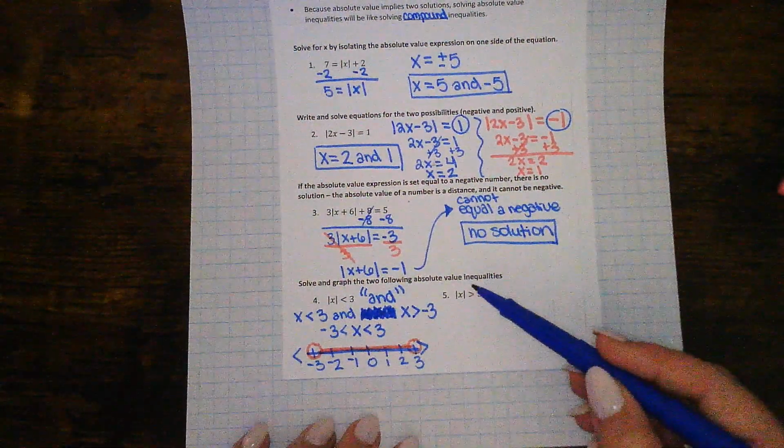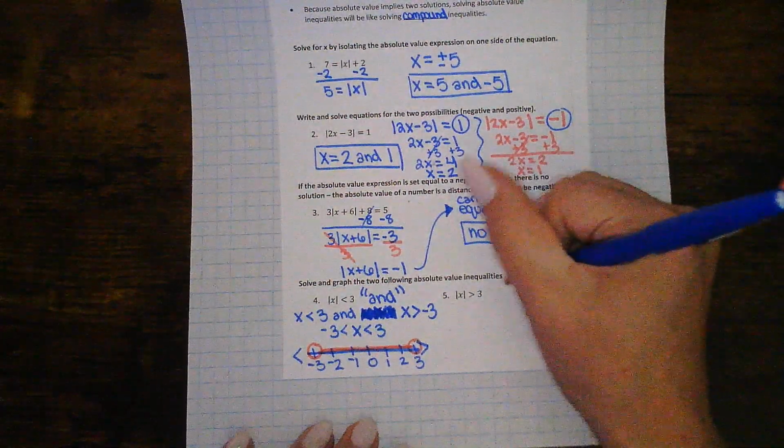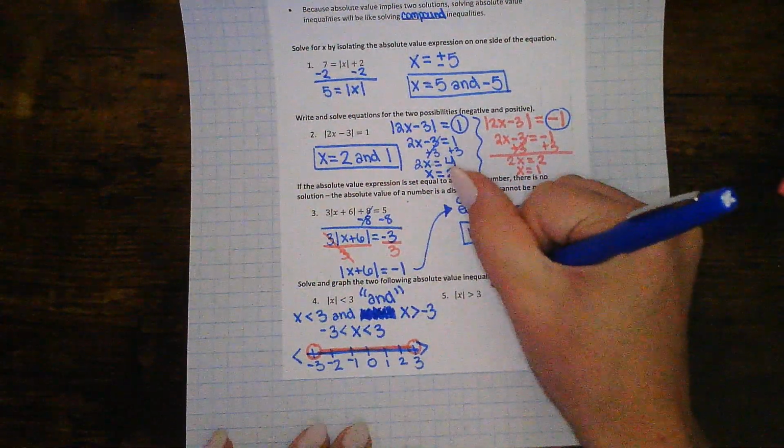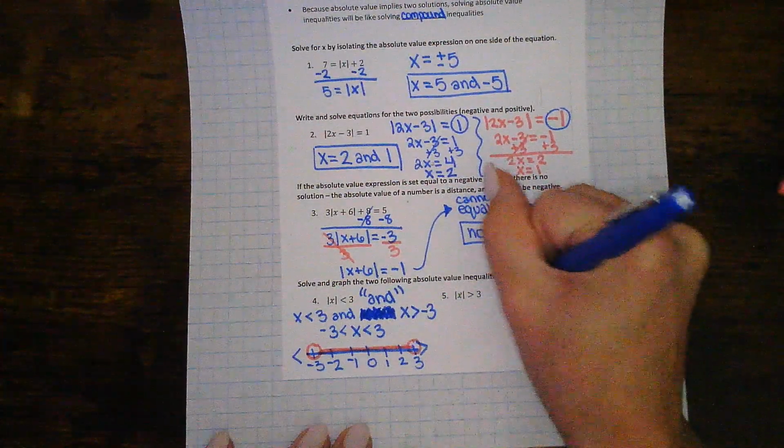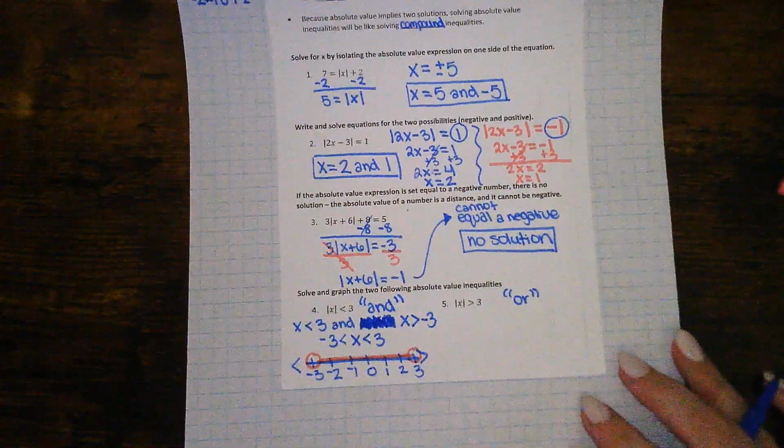Over here, when we have a greater than symbol in an absolute value inequality, that's going to present itself as an or compound inequality.